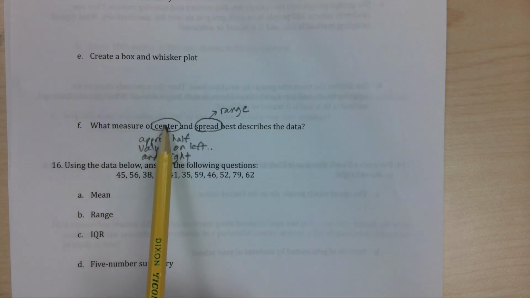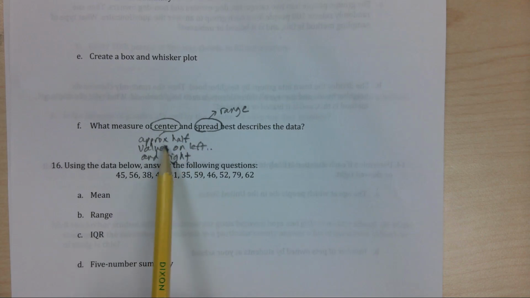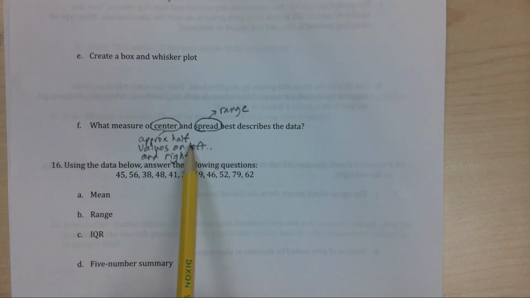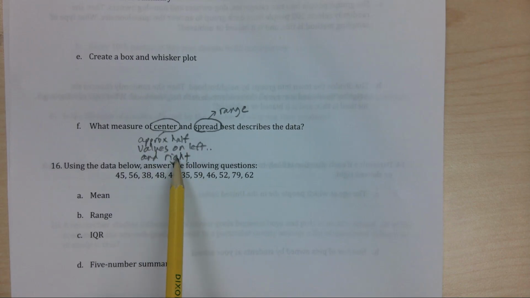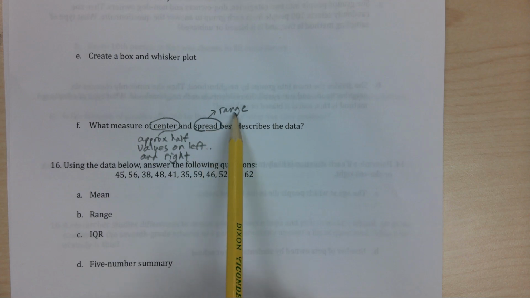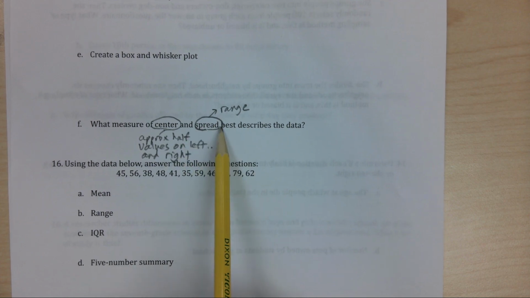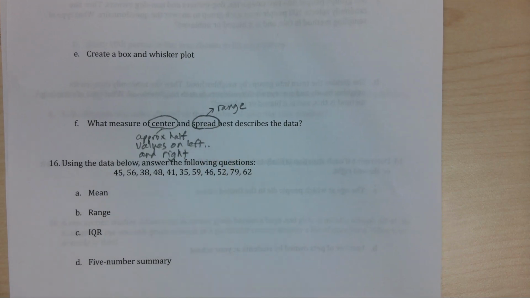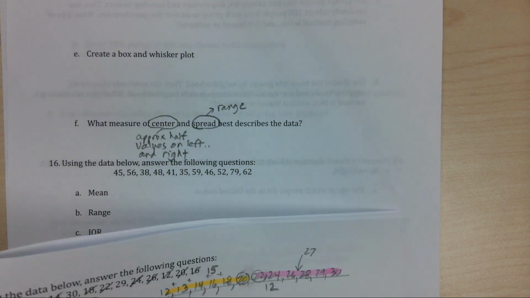15F, what is the measure of the center? Take it literally, it's approximately half of the values on the left and the right. So a perfectly symmetric curve would have this. But the spread is just another word for range. We'll talk about that in a minute here. So let me uncover the answer based on that. Let's see, letter F.